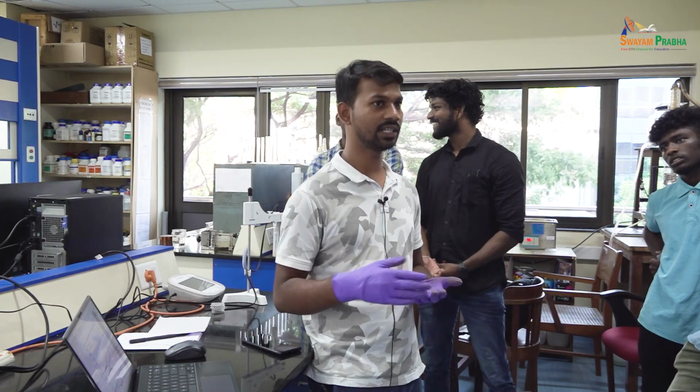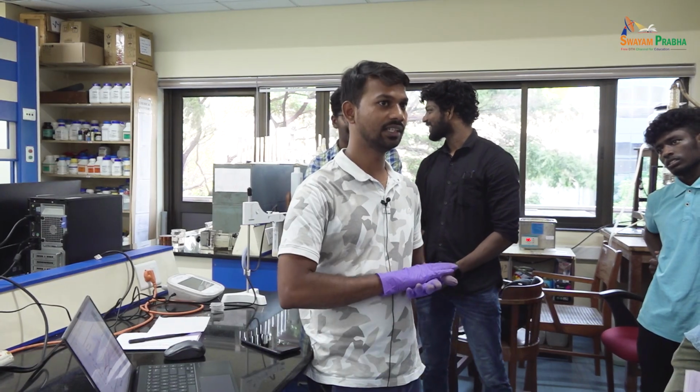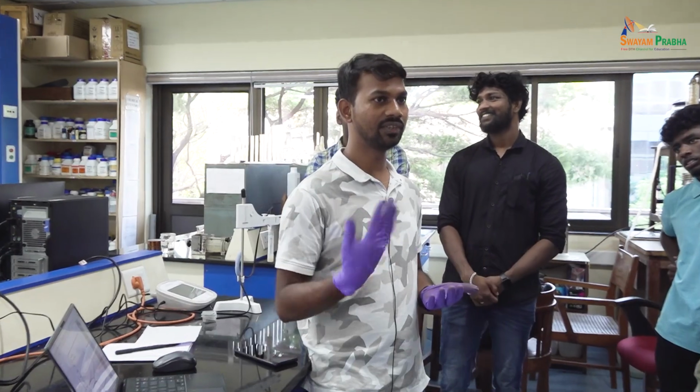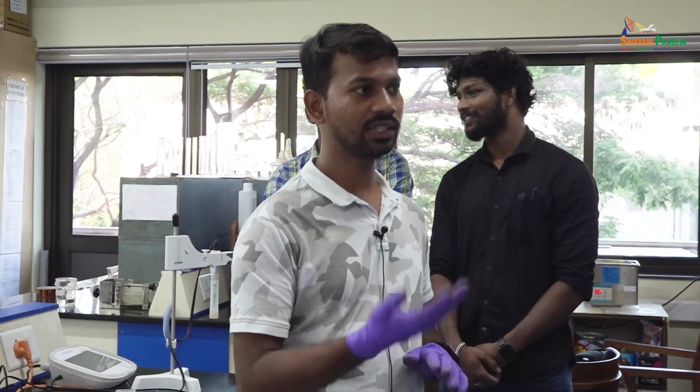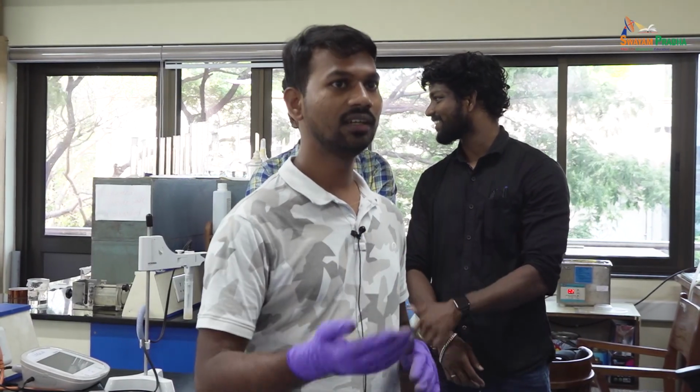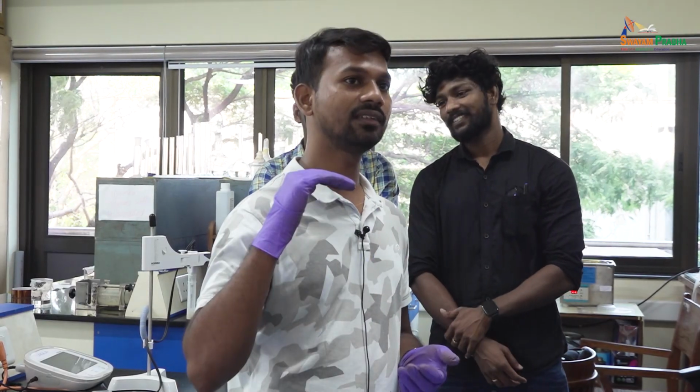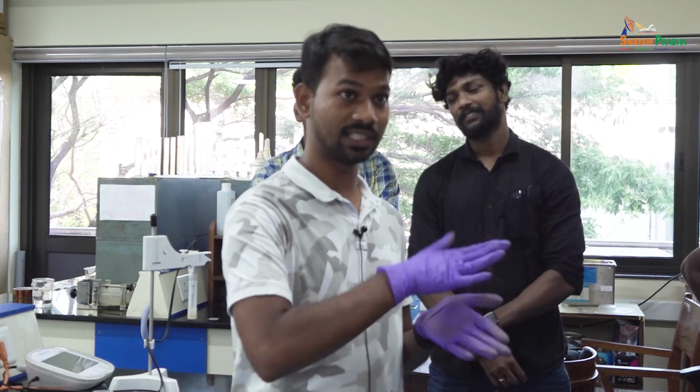Whereas EIS is not a destructive method. It is just an AC measurement. We apply a certain frequency of AC current and it gives you the response. From EIS you can get the resistance value, and based on the resistance you can tell how corrosive it is, but it is not very direct. Sometimes it may differ because of the surface. It is more surface sensitive.